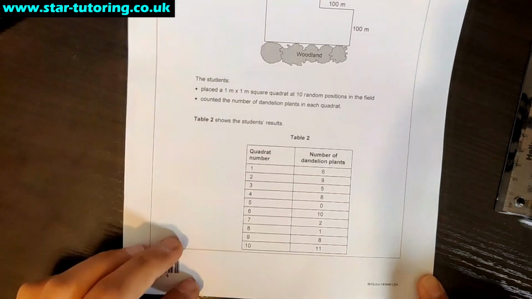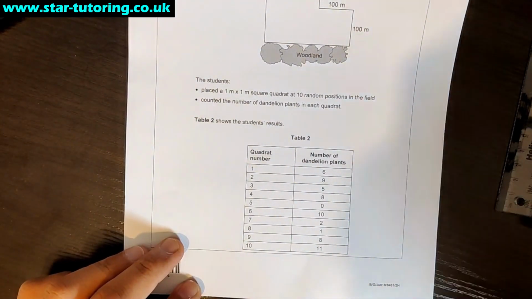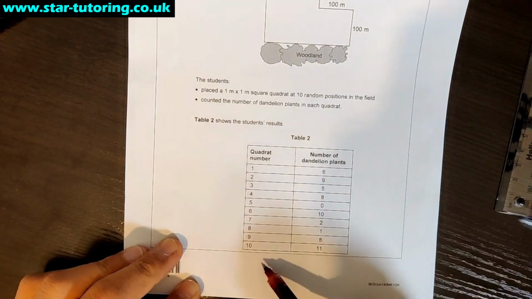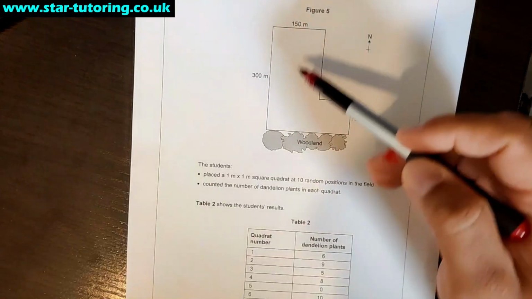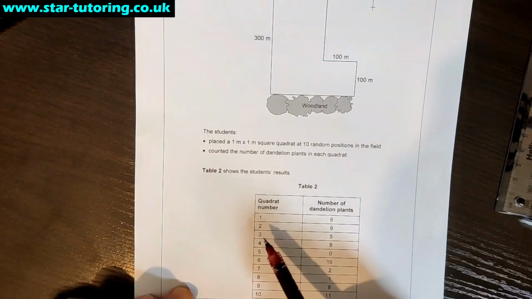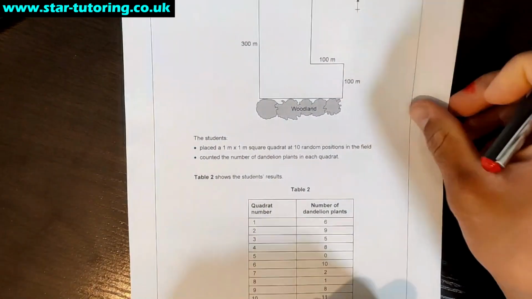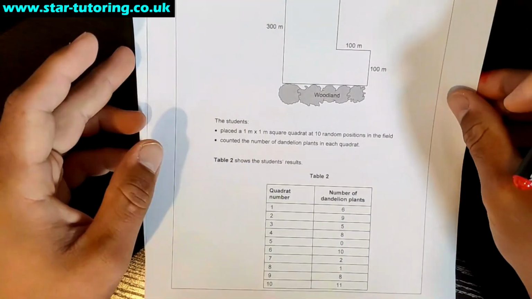Here we go, there are your results. Each one of those quadrats had a different number of dandelions in it. They were all placed in random positions across the area, okay? So you've got 1, 6, 2, 9, and whatnot, and then number 8 only had 1. So these are the results that we have. Now let's look at question 4.1.